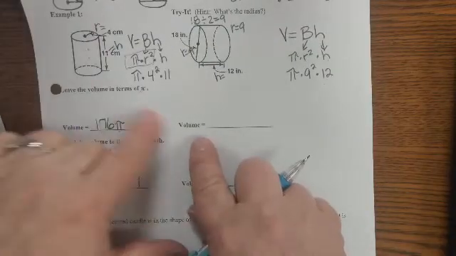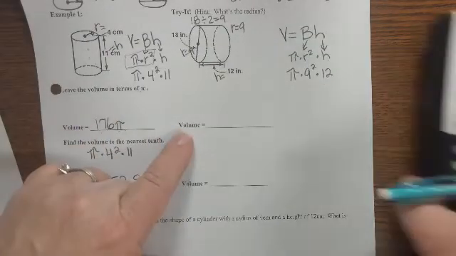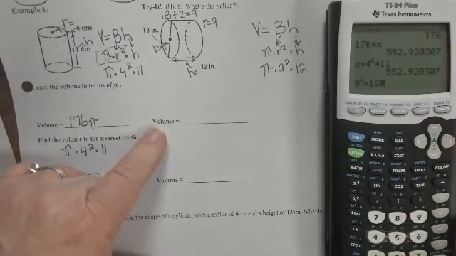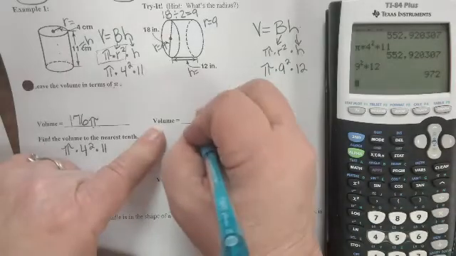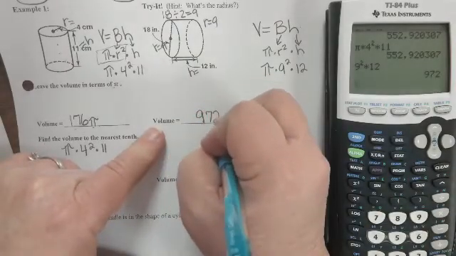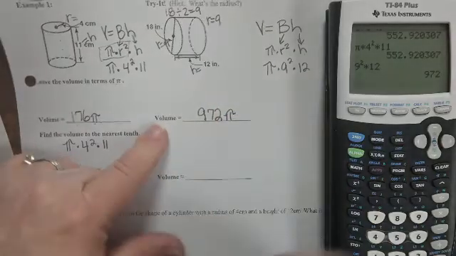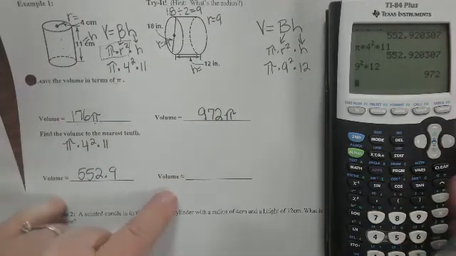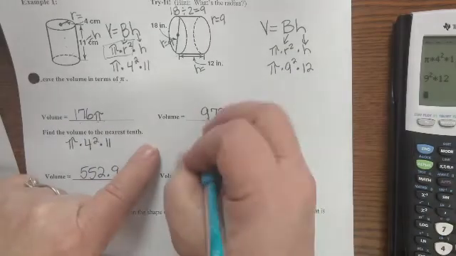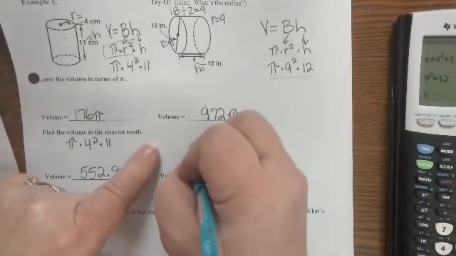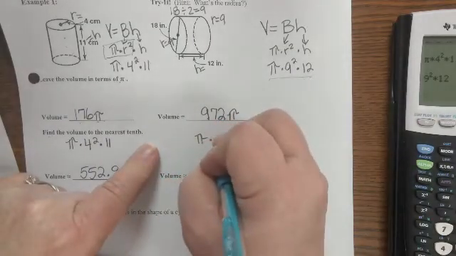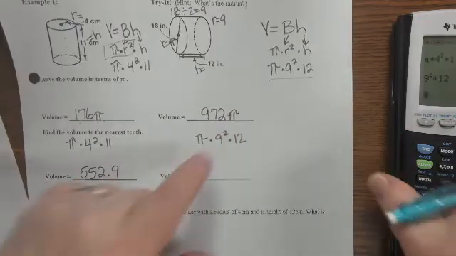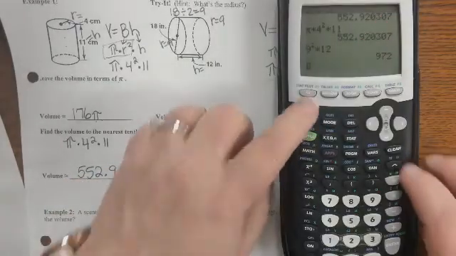So, in terms of pi, my volume would be 9 squared times 12, and I would find out that that is 972, and then I put my pi sign right after it, okay? For the volume, find to the nearest tenth, we're going to do this right here. Pi times 9 squared times 12, and I'm going to do second and pi.